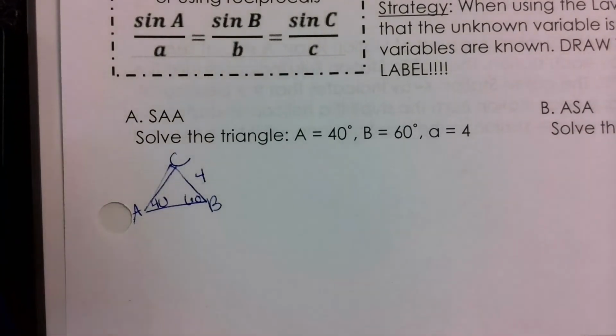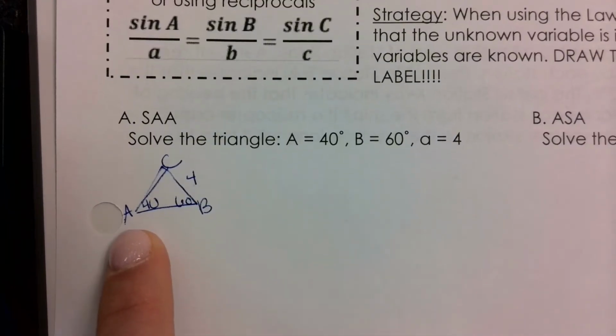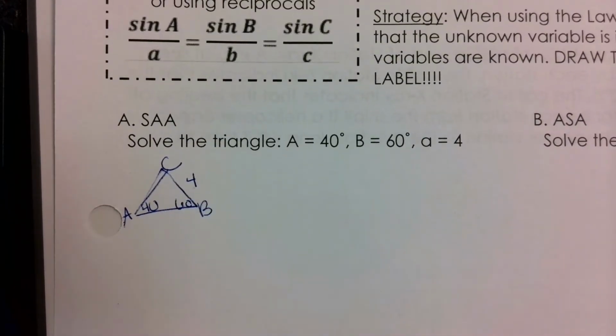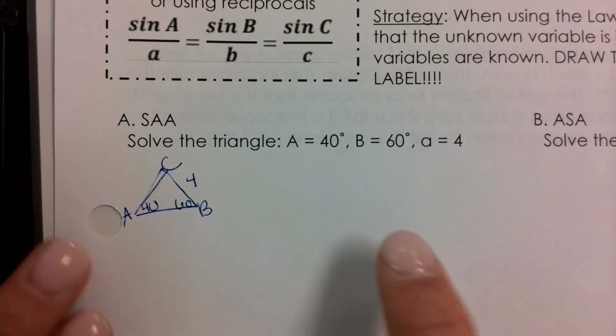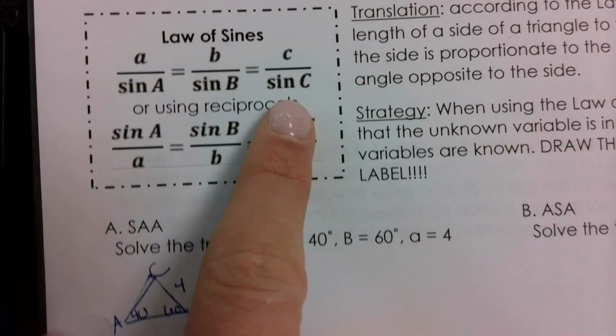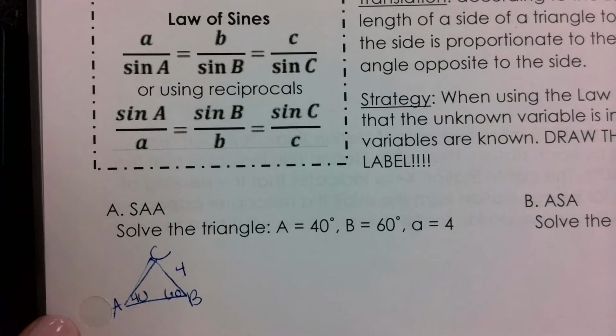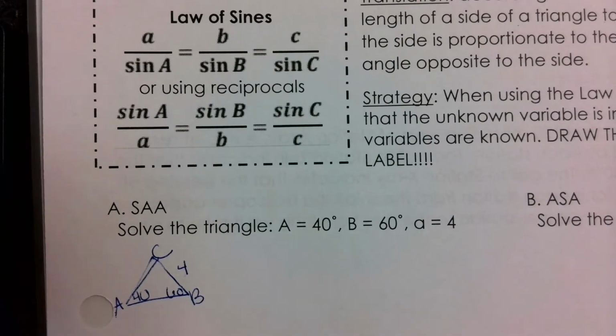Is that better? Alright, so like we said, as long as you've got an angle and a side that are partnered together, so we could say sine of angle A and then side A, we have those. Then you can set up your proportions and find anything else that you need for this triangle. So we'll be using these right up here. So our side A was 4.